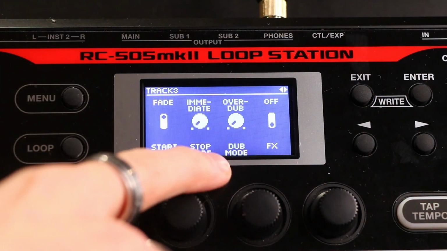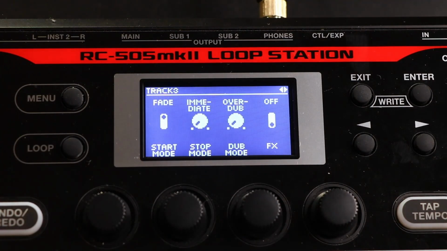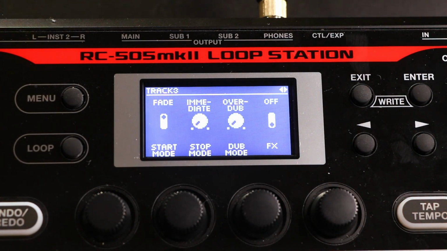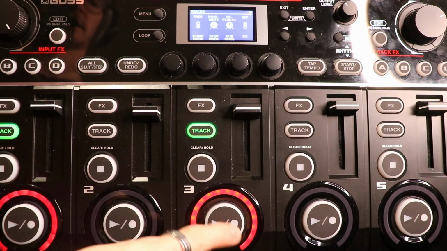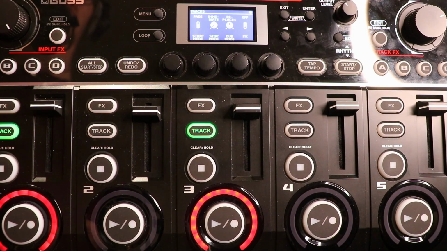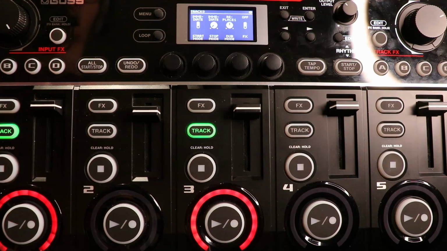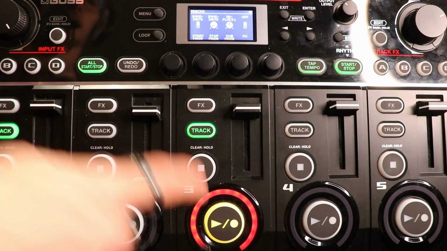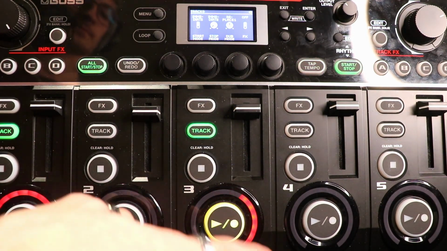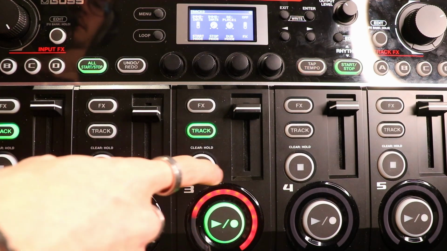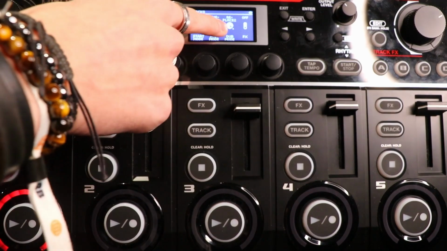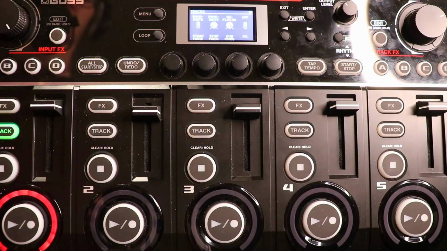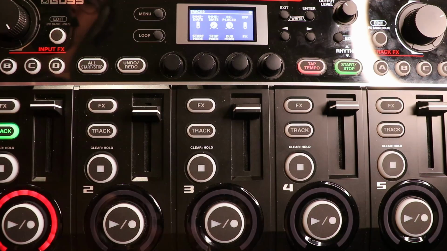And then there are multiple overdub modes. The first one is the classic one where we can just overdub notes on top of each other. The second one is replace. So as soon as this button is yellow, it will delete the previous recording for the next loop. Let me show you. Replace 2 is slightly different. As soon as the track is yellow, you will not even be able to listen to the previous recording.